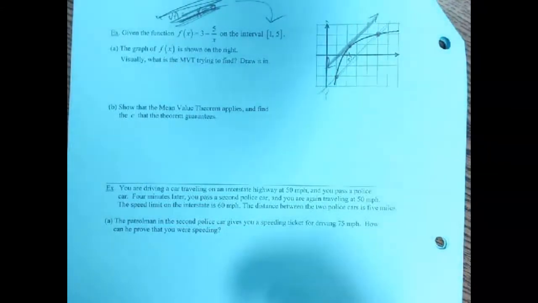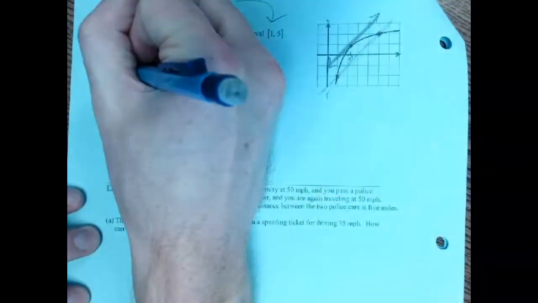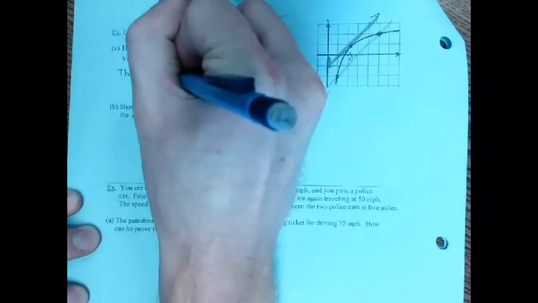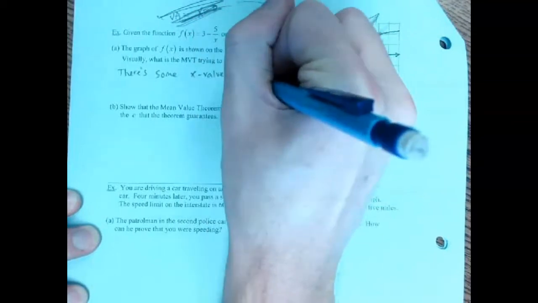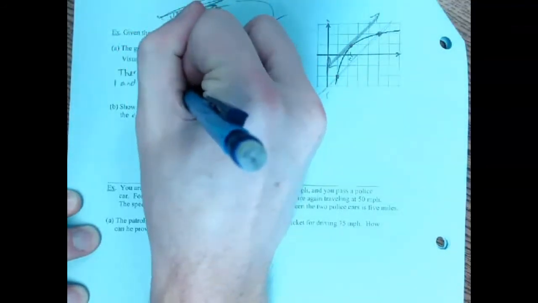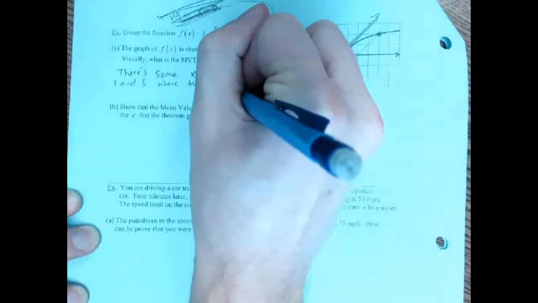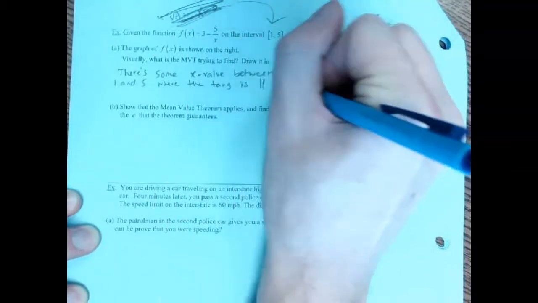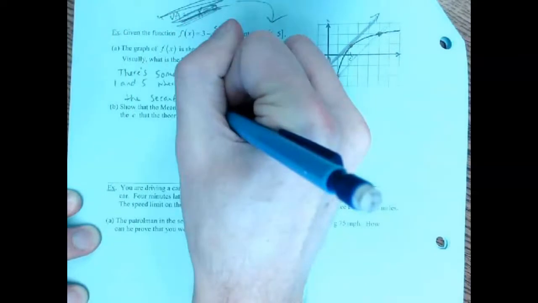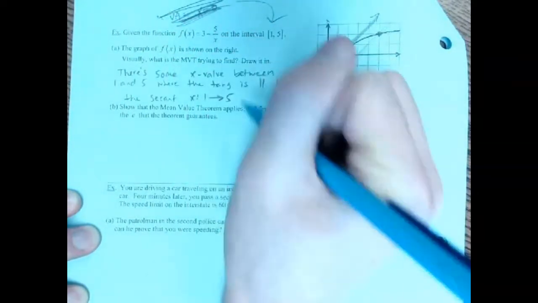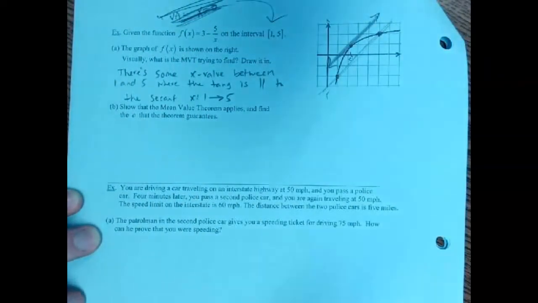Okay, so we did that. Here we can write it also. There's some x value between 1 and 5 where the tangent is parallel to the secant from 1 to 5. Okay, so that's wonderful. Let's do the math.